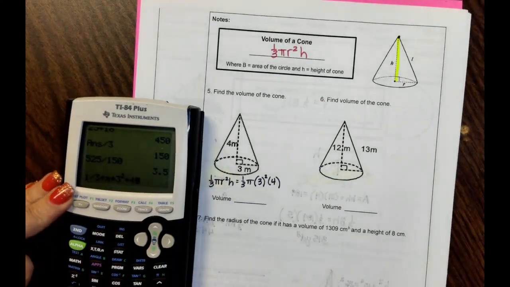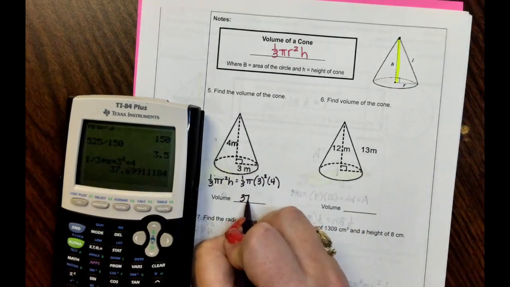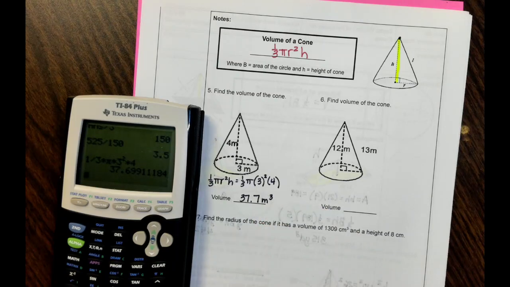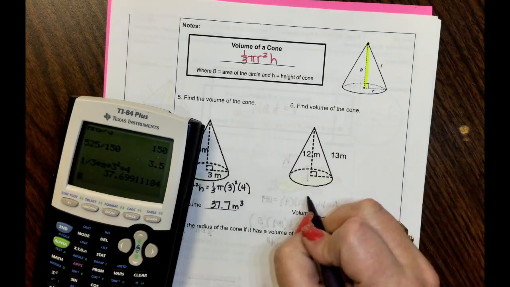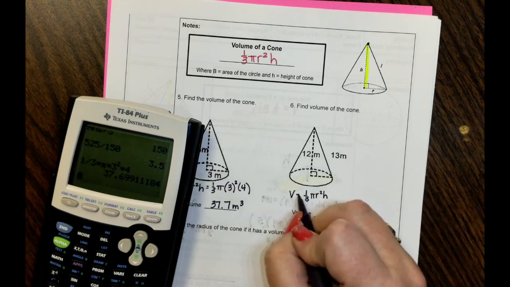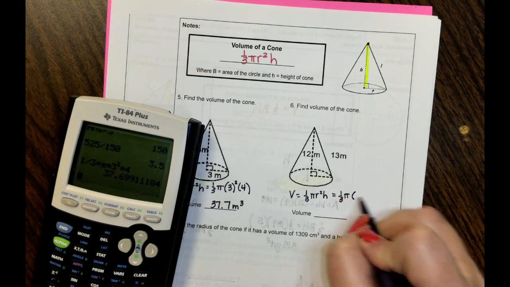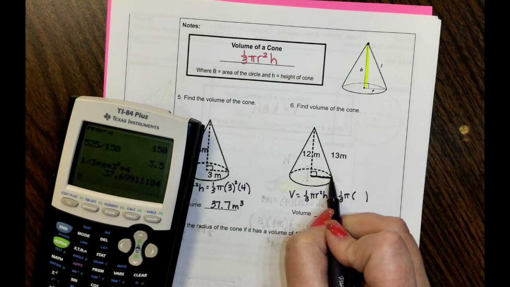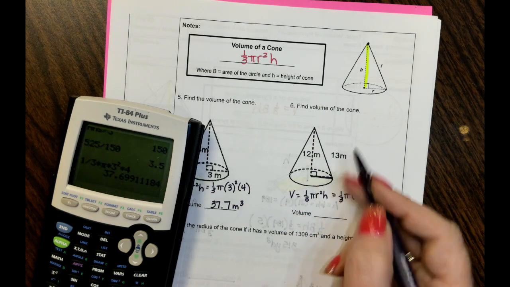Find the volume of the cone here. Volume of a cone, 1/3 pi r squared h. That's what volume is. So we have 1/3 pi. Now we run into a problem. We don't have the radius. But the radius is right here. It's connected to this right triangle where I can do the Pythagorean theorem. r squared plus 12 squared is equal to 13 squared. You can see how important the Pythagorean theorem is. So the square root of 13 squared minus 12 squared gives you a radius of 5.